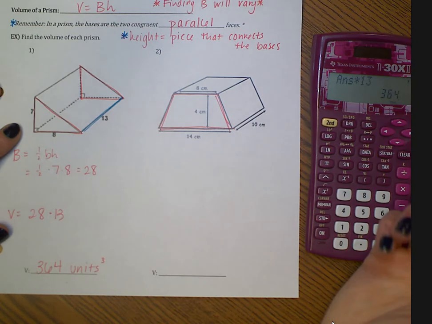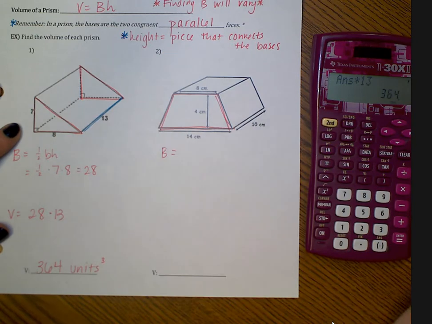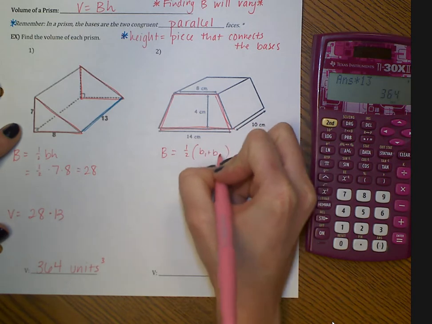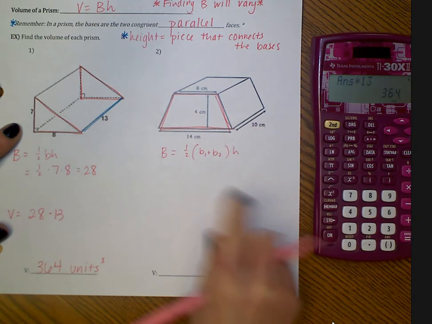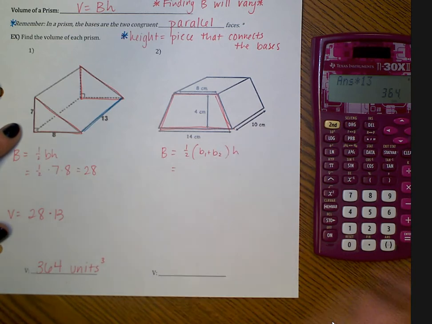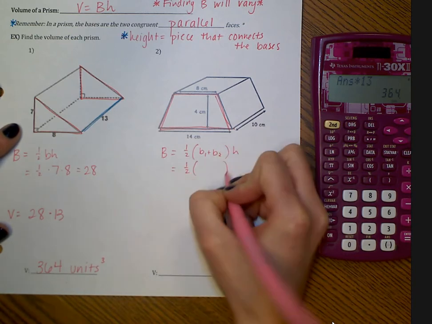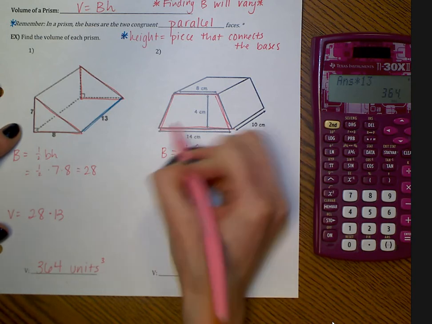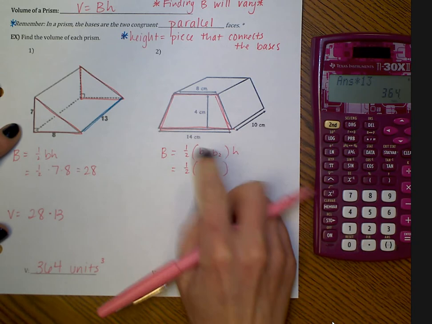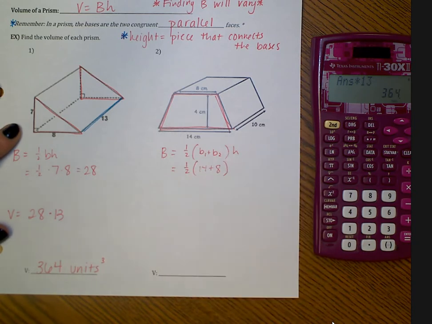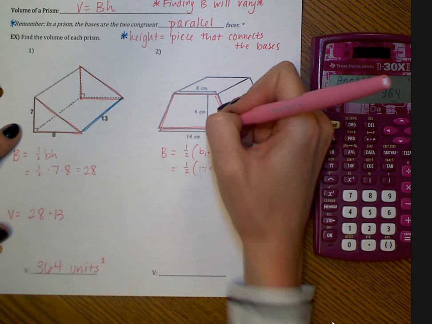To calculate the area of that trapezoid, I have to go back and remember what the formula looks like, which is on your formula sheet under the area section. That's the area of a trapezoid. Base 1 and base 2, those are the two parallel sides on your trapezoid. So that's going to be 14 and 8. Doesn't matter which one's which. And the height of the trapezoid is 4.